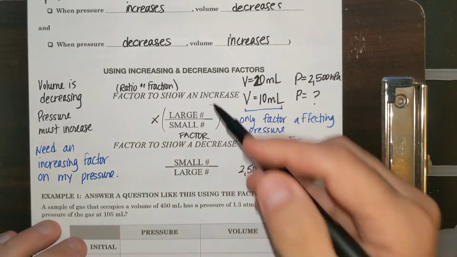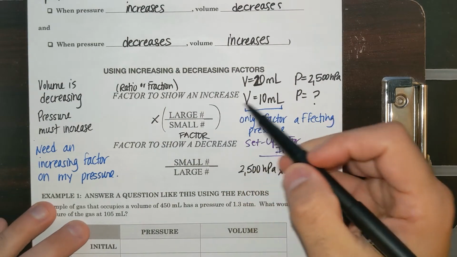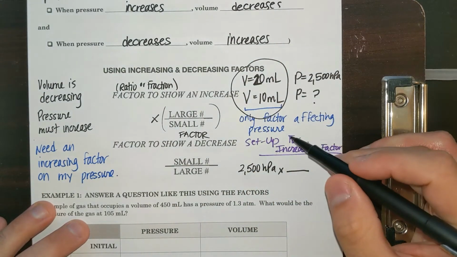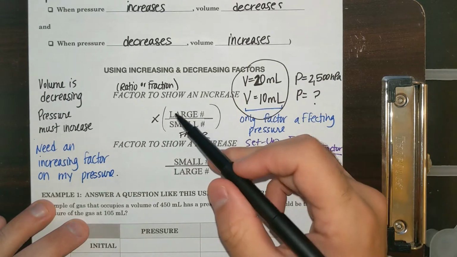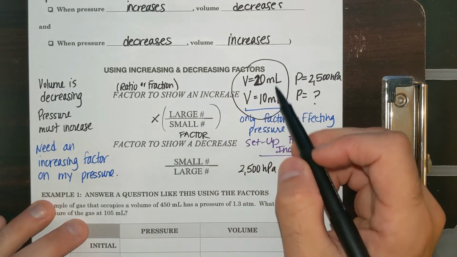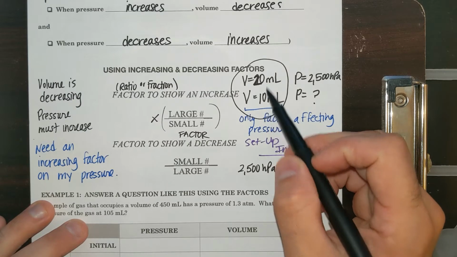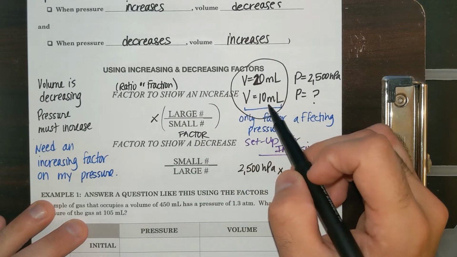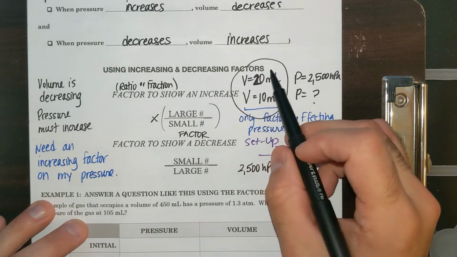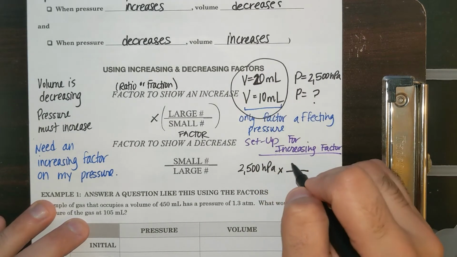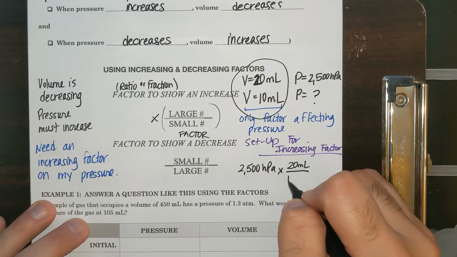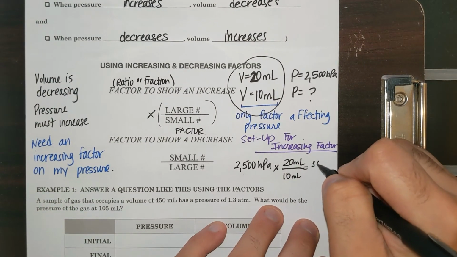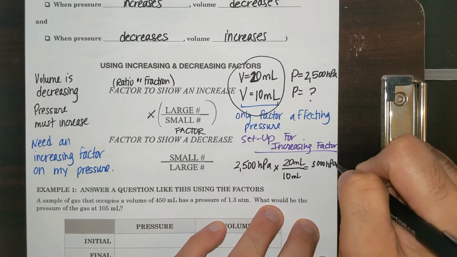An increasing factor is a large number over a small number. Well, the only factor that is affecting my pressure is my volume, like I said. And so I'm going to multiply by a factor using my volumes. I need to put large number over small number. Between 20 and 10, large is 20, small is 10. So I'm going to put 20 milliliters over 10 milliliters. If I do this math, I will get 5,000 hPa.